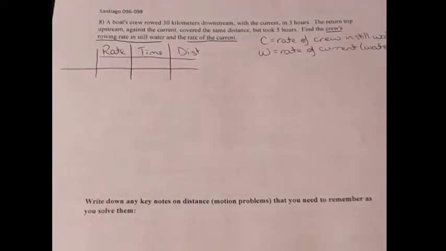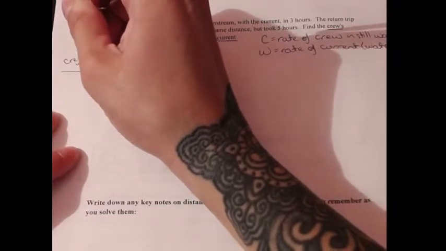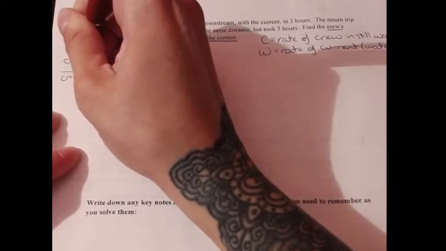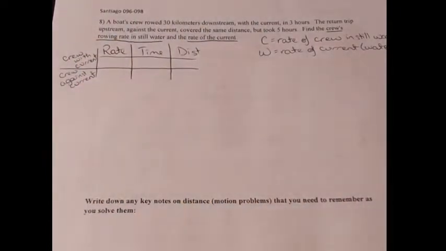So think about this scenario. Like before, we had the plane with the wind and the plane against the wind. In this case, we're talking about a boat's crew rowing with the current and then rowing against the current. So I'm going to say crew with current, crew against current. That's how I'm going to label it. The crew with the current and the crew against the current. So now let's plug in our values exactly where they belong.